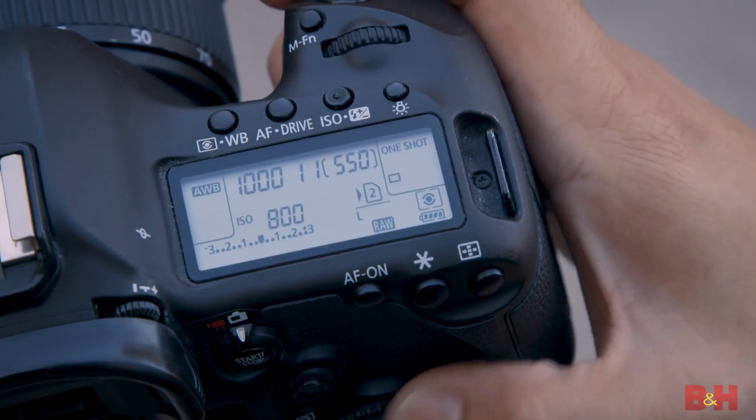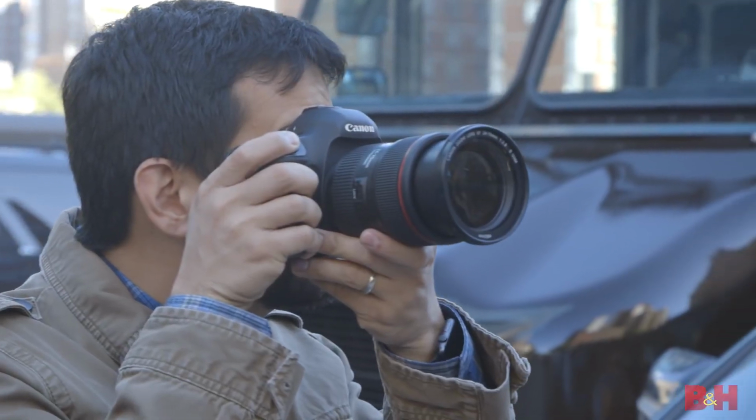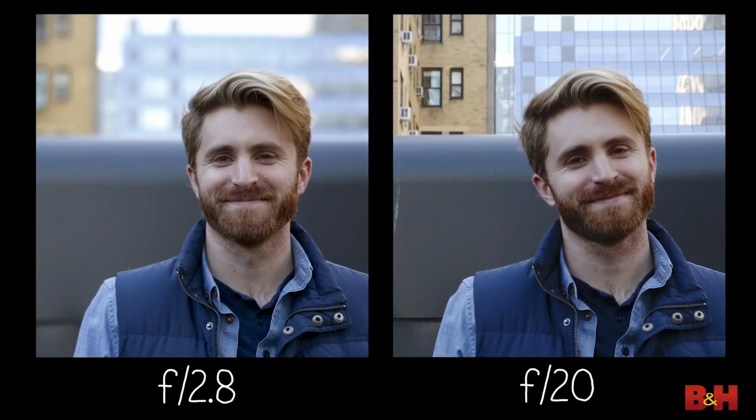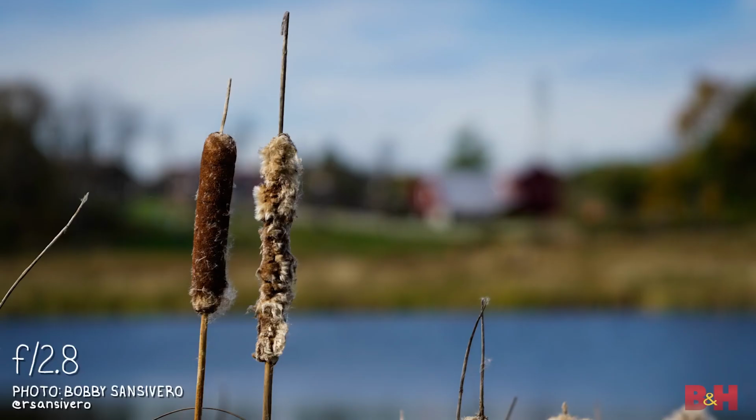Stopping the aperture down to say f20, the larger the number, the smaller the hole, gives us greater depth of field with more of the subject and background in focus. The larger the f-stop, the more shallow the depth of field. The smaller the aperture, the more overall focus in the image.